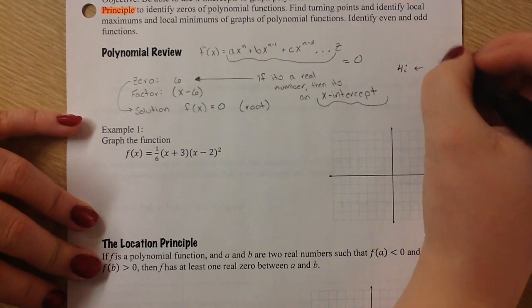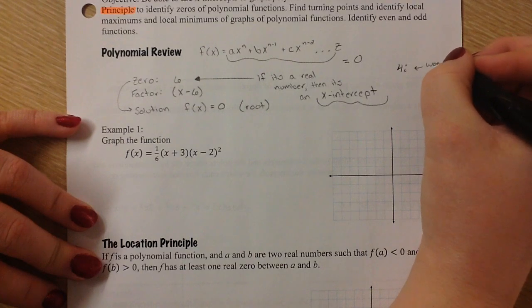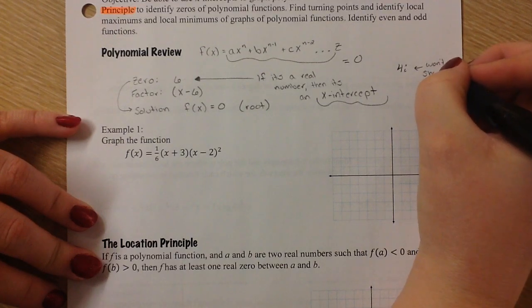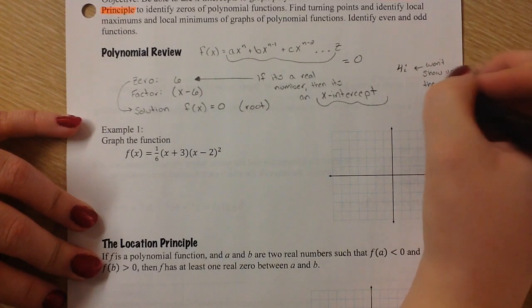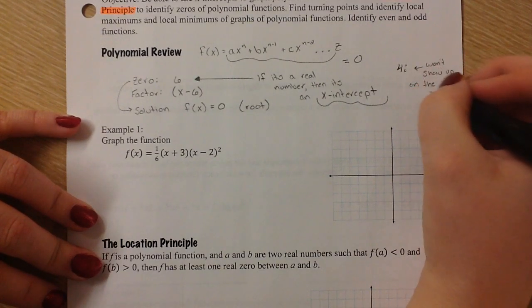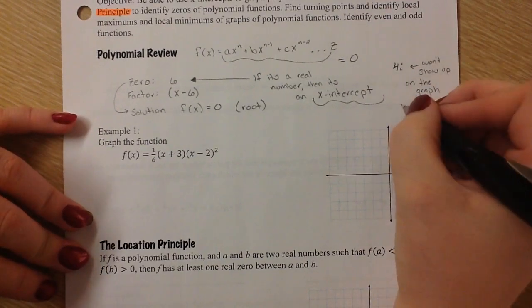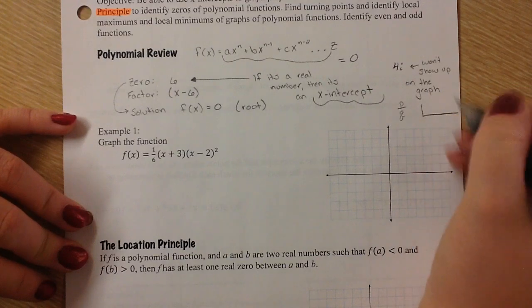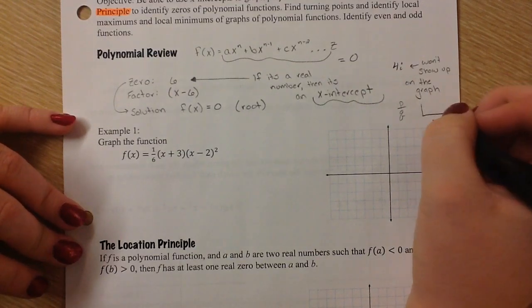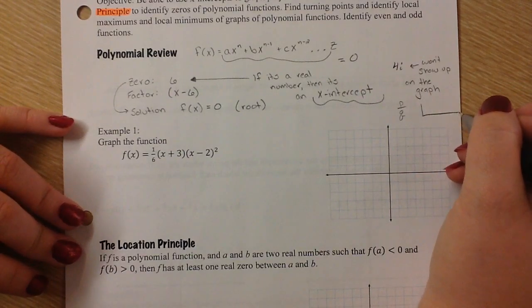A 0 like this won't show up on the graph. So we need some other methods, and that's where our p's over q's came in, and our synthetic division, and so forth, to find those other zeros.